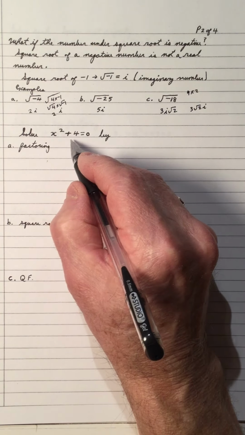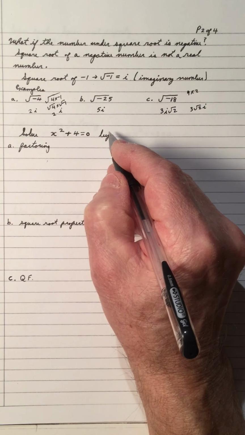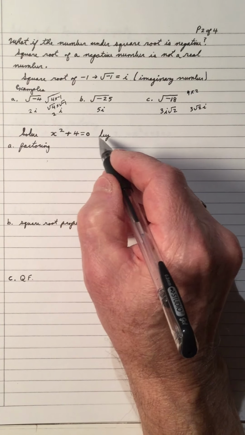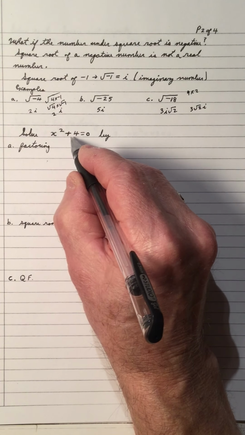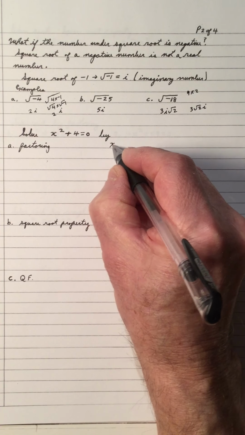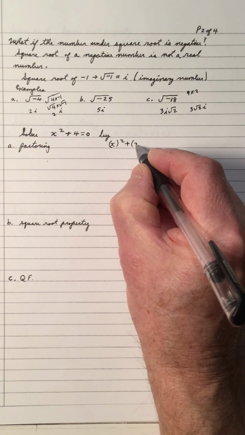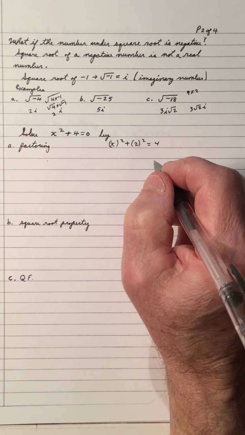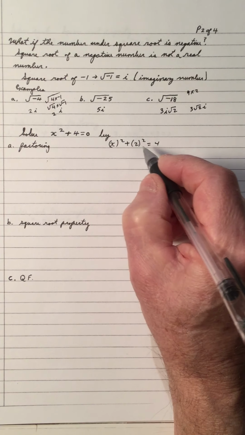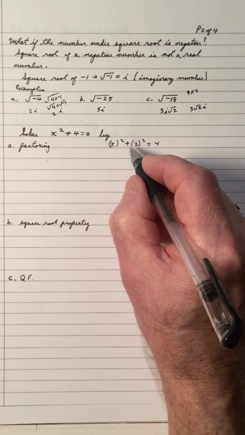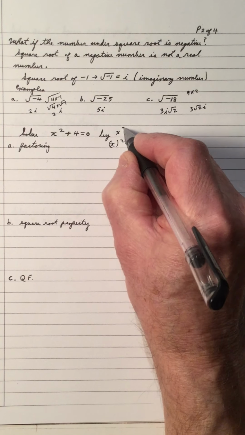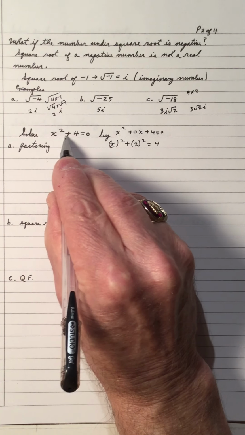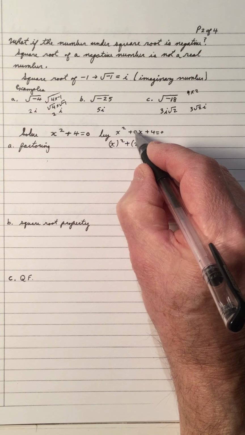Solve x squared plus 4 equals 0. Now we're going to solve this quadratic, which has 2 roots, by factoring. Notice we have the sum of 2 squares. Notice we have an x being squared plus a 2 being squared. And we cannot factor the sum of 2 squares over the real numbers, because notice that there's x squared plus 0x plus 4 equals 0. Notice that there's no x. That means the b is 0.